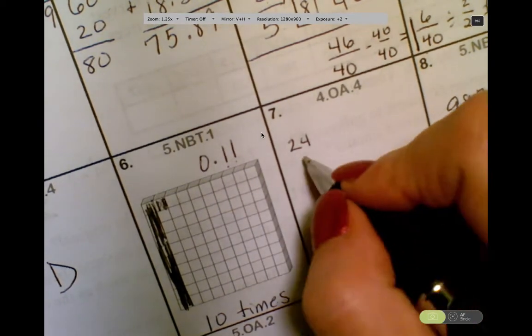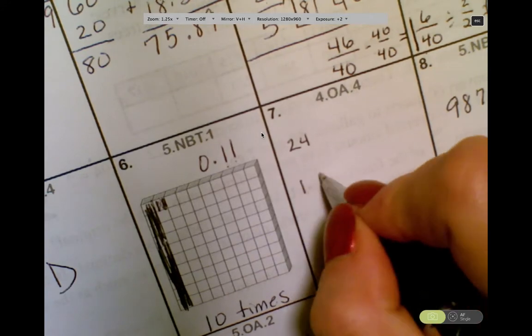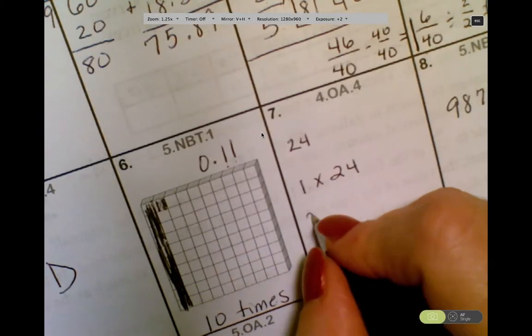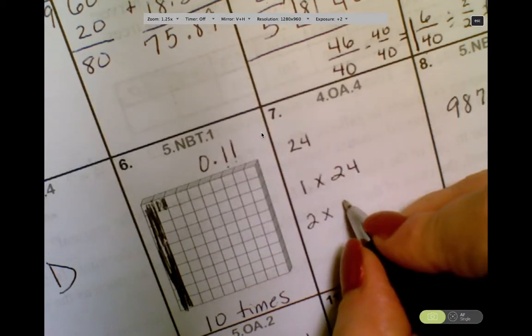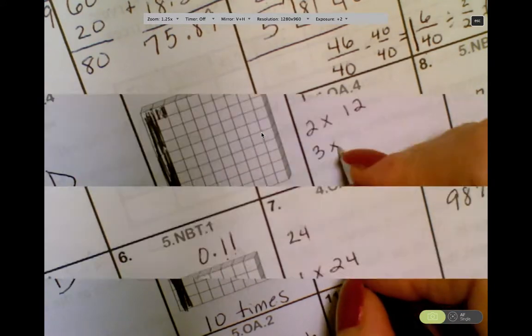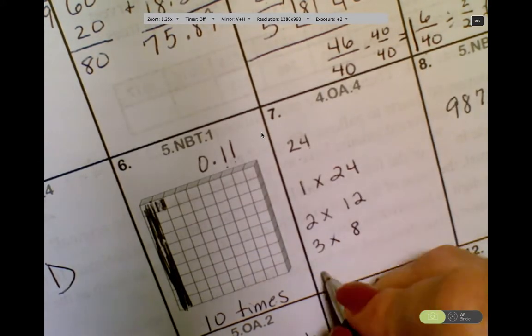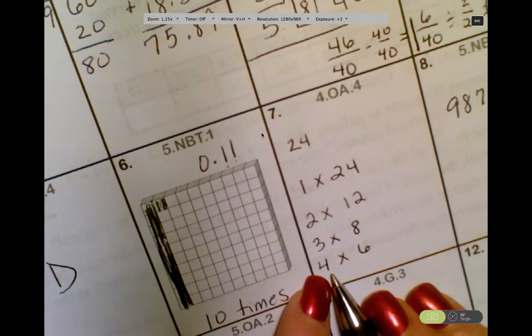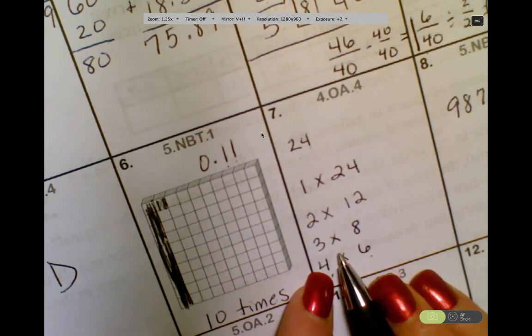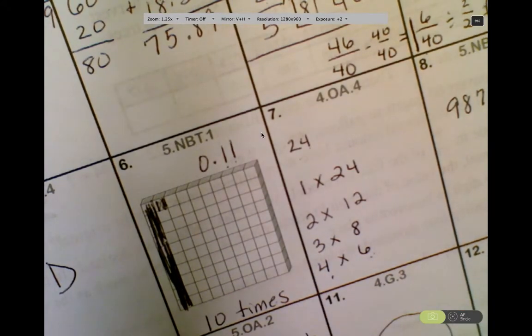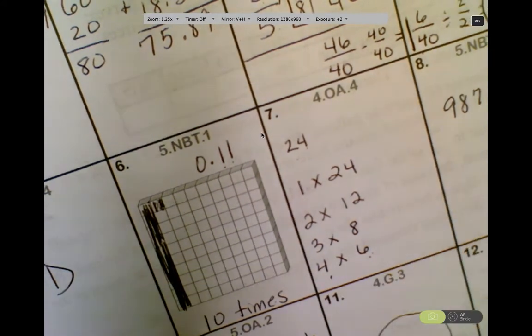Number 7, I am writing all my factors. And of course, my first one is 1 times 24. It's an even number, so I know 2 has to be there. 2 times 12. I'm going to look at 3, and I see that 3 times 8. I'm going to look at 4, and I see that 4 times 6. Now I come to my last, and all I have is a 5 in between my 4 and my 6. And I know that 5 is not a factor. So here are all my factor pairs.